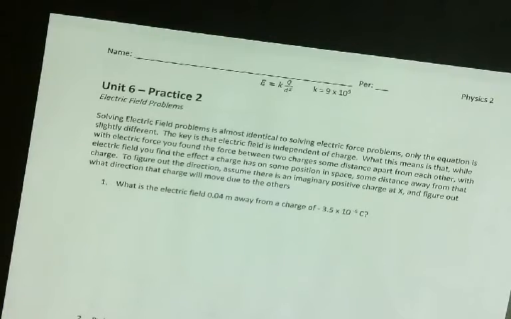All right, here's what I want you to work on the last bit of the period. We'll just give you time to work here. First of all, make sure that the opener is done. If you're not done with the opener, you need to finish that before you go, because I need to check it to make sure you guys are on the right track.